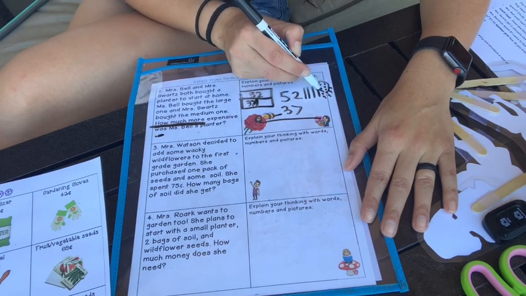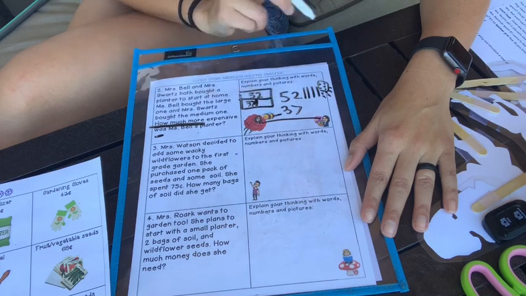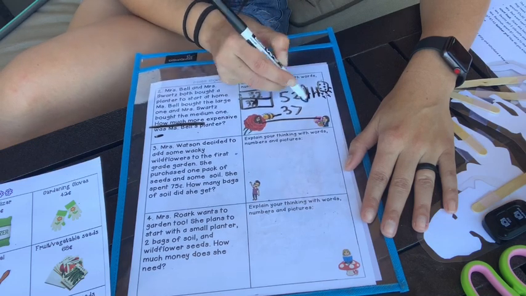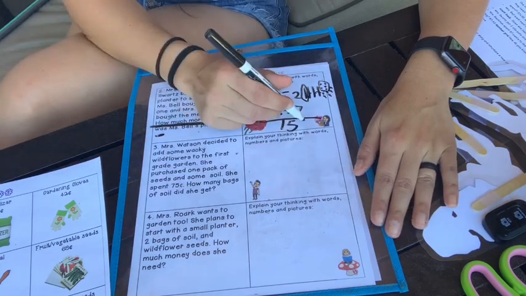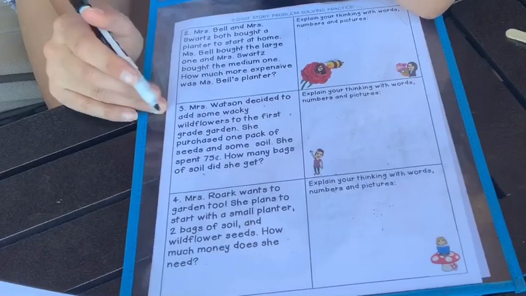That leaves me with 5 ones, and cross out 3 of my 10s. 1, 2, 3, and 1 10 left over. So 1 10 and 5 ones. Hers was 15 cents more expensive than mine. Okay, moving on to number 3.